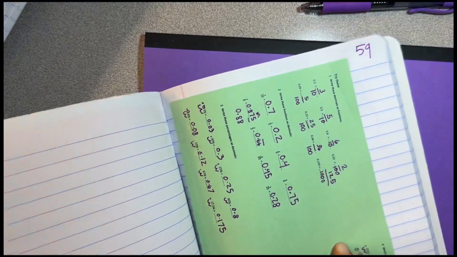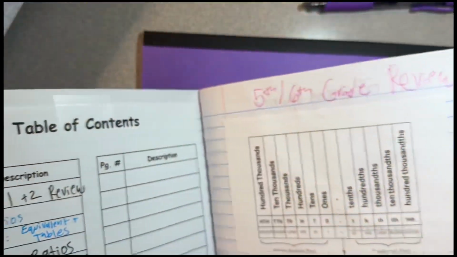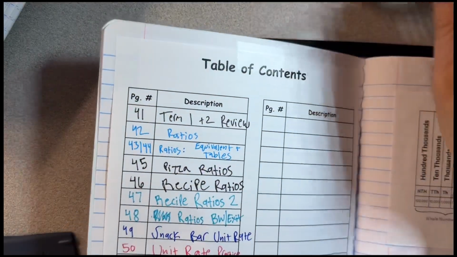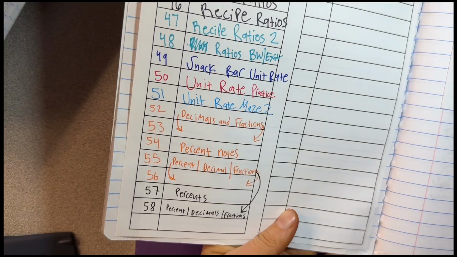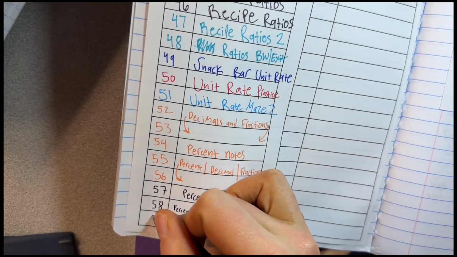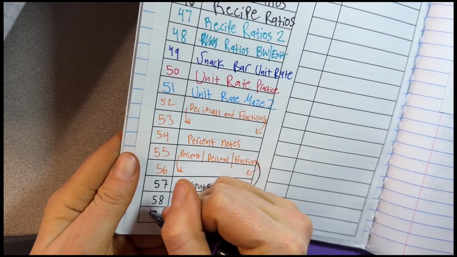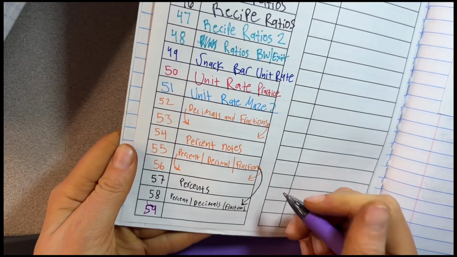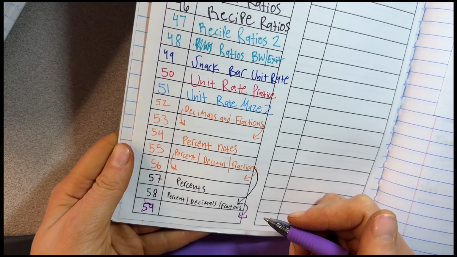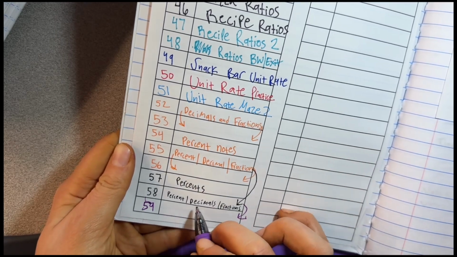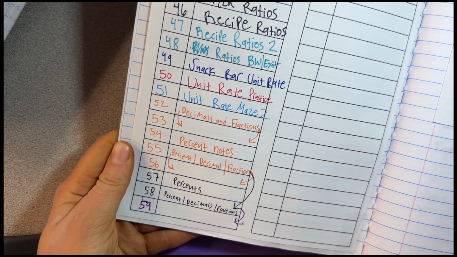Okay, so I'm done with putting that on page 59. I'm going to open up table of contents. It's a pretty easy one. Down at the bottom, 59. Oh, I cannot write holding it like this. 59. You're just going to put another arrow because we're doing the same exact practice, okay? If you are going on to the next page, you can just rewrite percent, decimals, fractions. Okay, and that's everything.